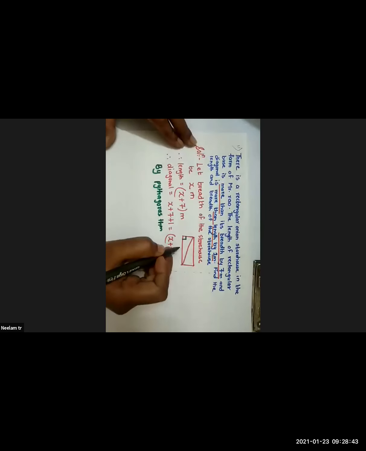By Pythagoras theorem. What is your Pythagoras theorem? Hypotenuse square is equal to side 1 square plus side 2 square. That is, x square plus the length, x plus 7, so x plus 7 square. And the diagonal is given: that is x plus 8 square.